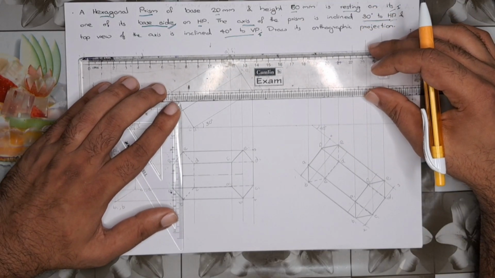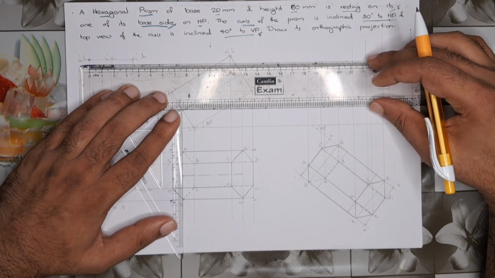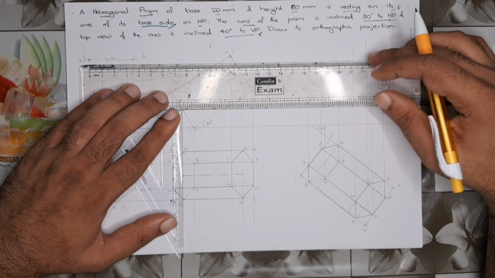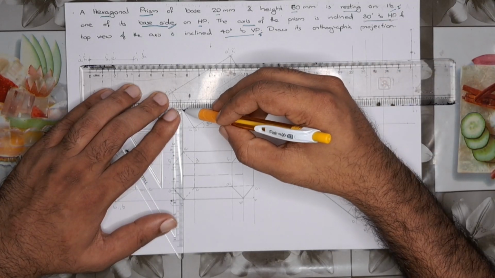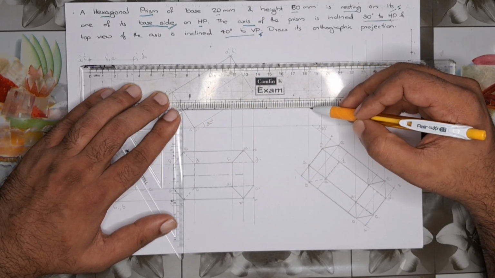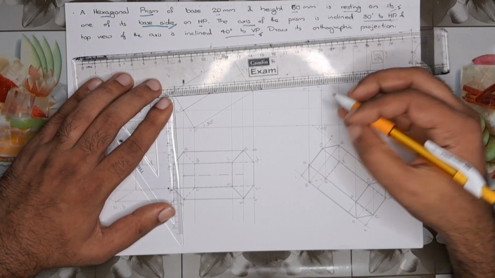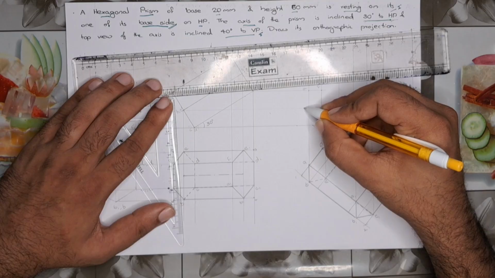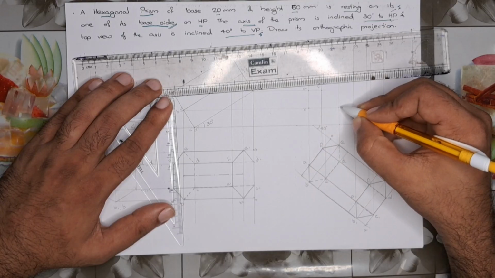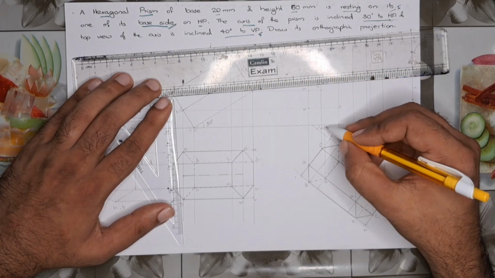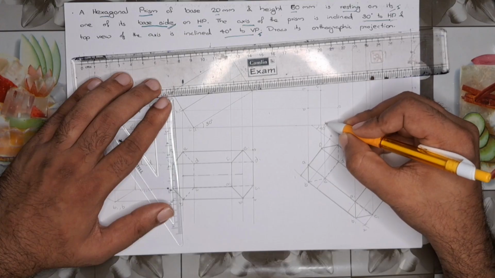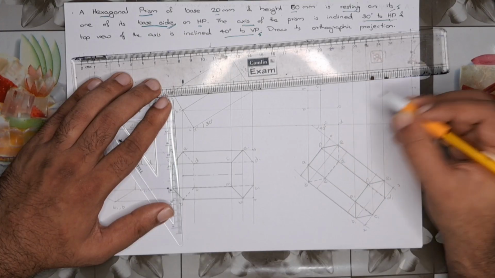Then the B line, yes, B is already here, B, then E also. So this is B and this is E, and C and D is over here. So C here, D here.